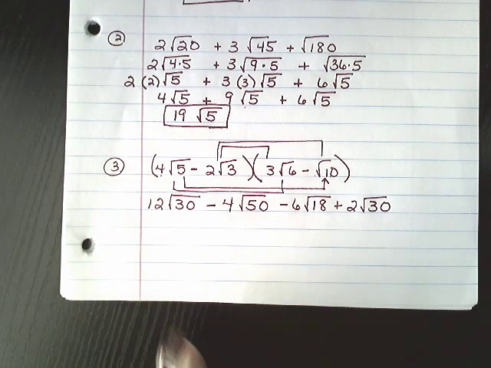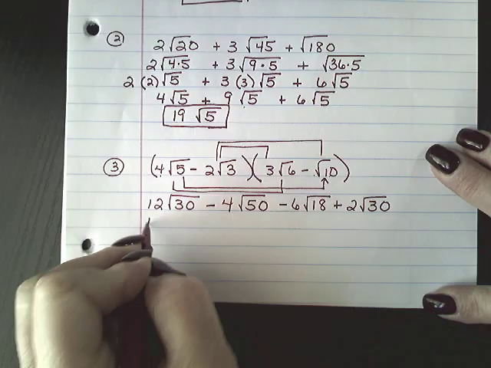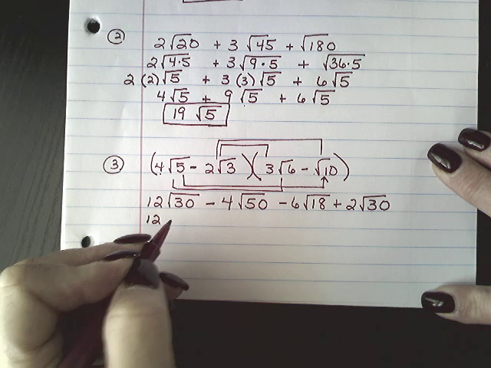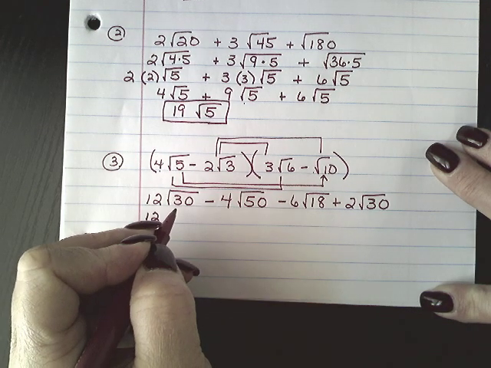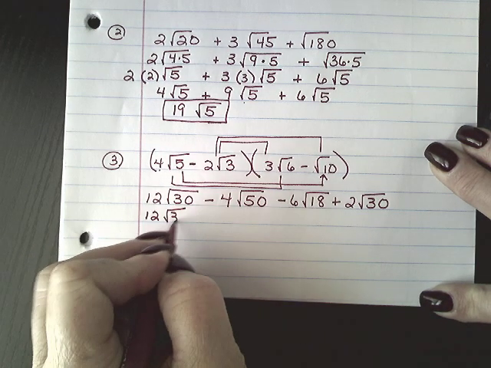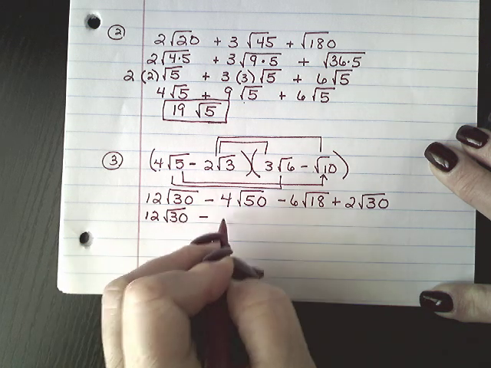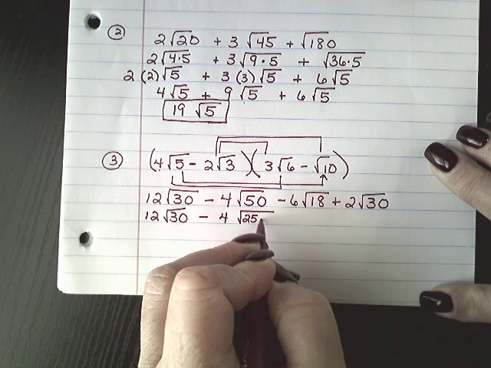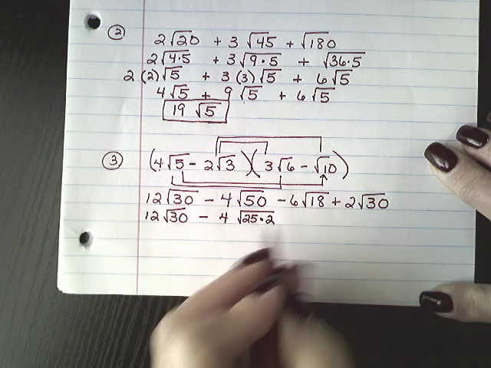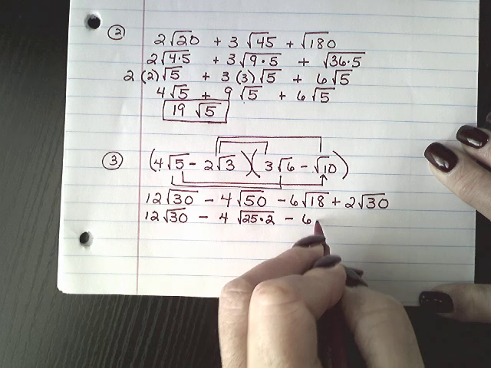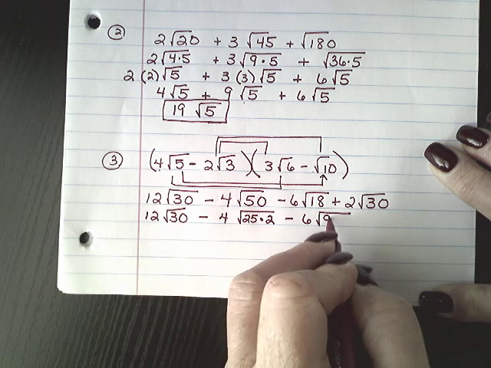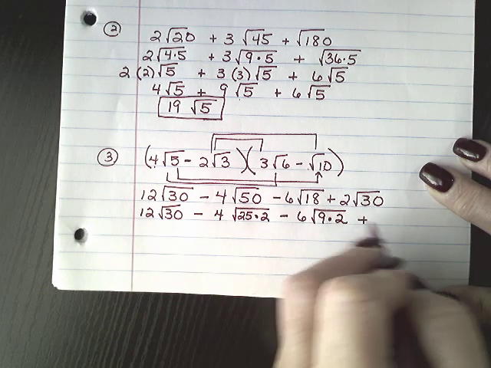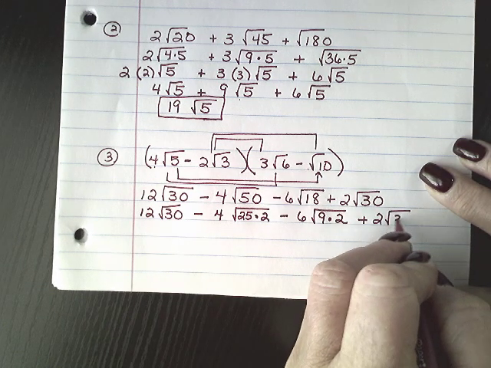All right, now we need to break these down if we can. So this will be 12 square root of 30. Can 30 be broken down into a perfect square? No. So that's going to stay the same. Minus 4 times 50 is 25 times 2. Minus 6 square root 18 can be broken down to 9 times 2. Plus, we already said that 30 cannot be broken down.